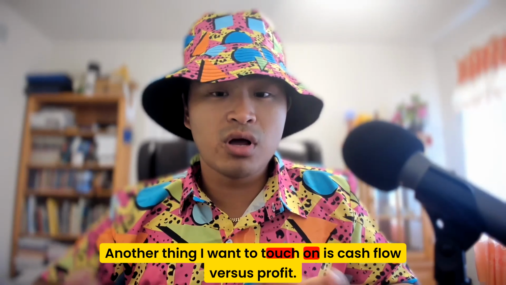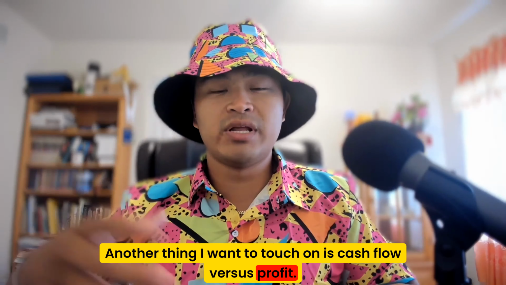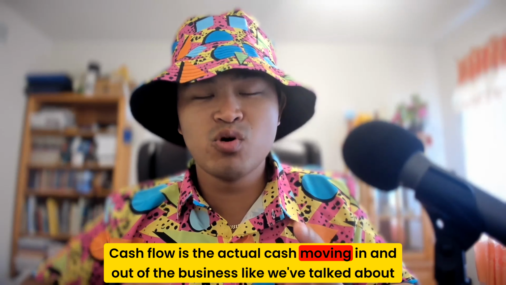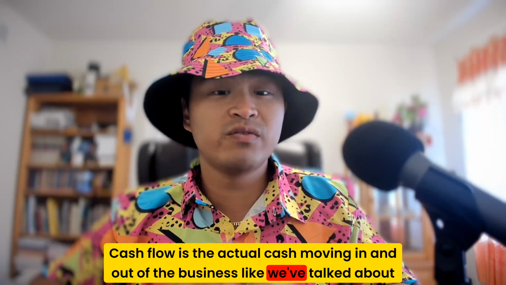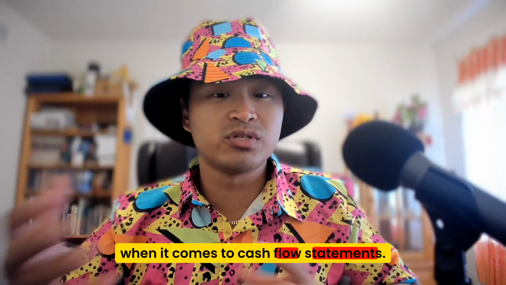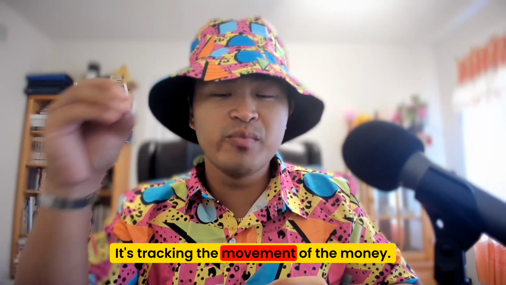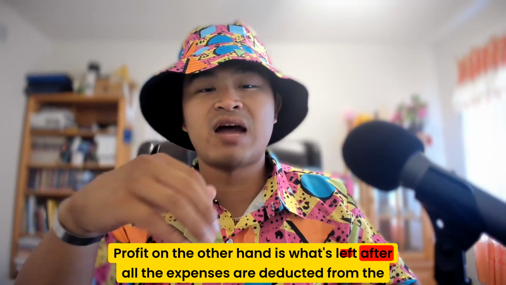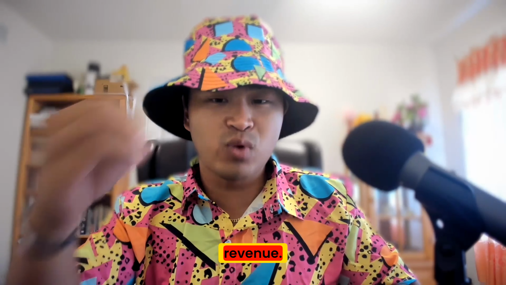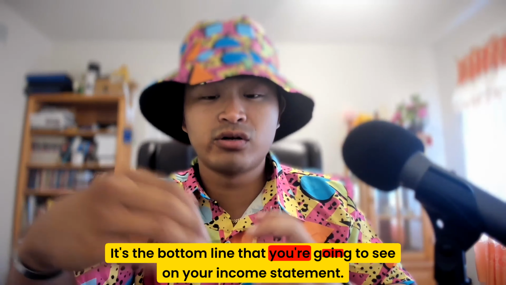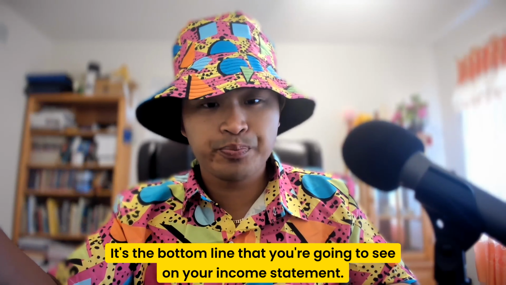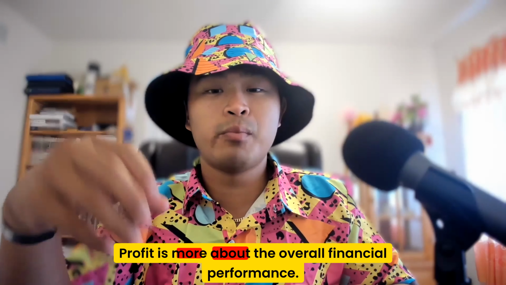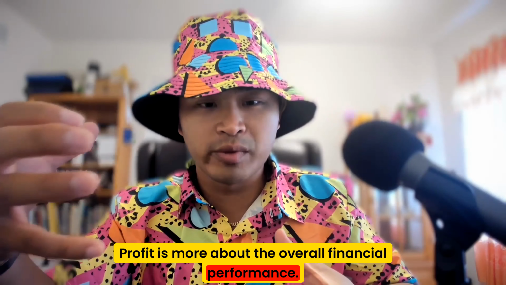Another thing I want to touch on is cash flow versus profit. It's a common confusion. Cash flow is the actual cash moving in and out of the business, like we've talked about when it comes to cash flow statements. It's tracking the movement of the money. Profit, on the other hand, is what's left after all the expenses are deducted from the revenue. It's the bottom line that you're going to see on your income statement. So while cash flow is all about liquidity, profit is more about the overall financial performance.